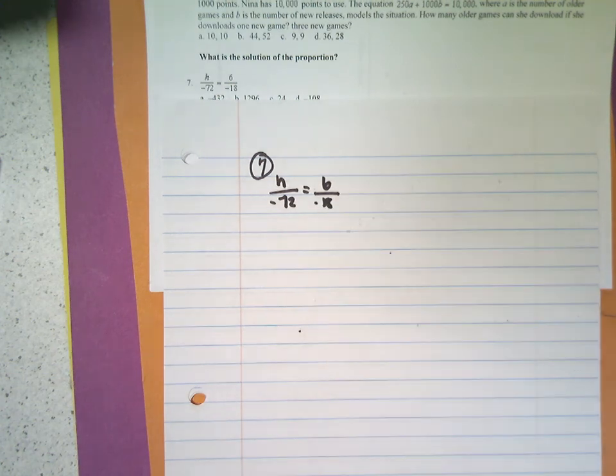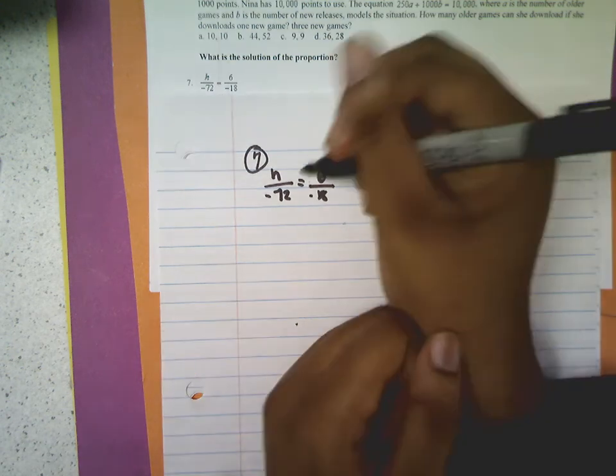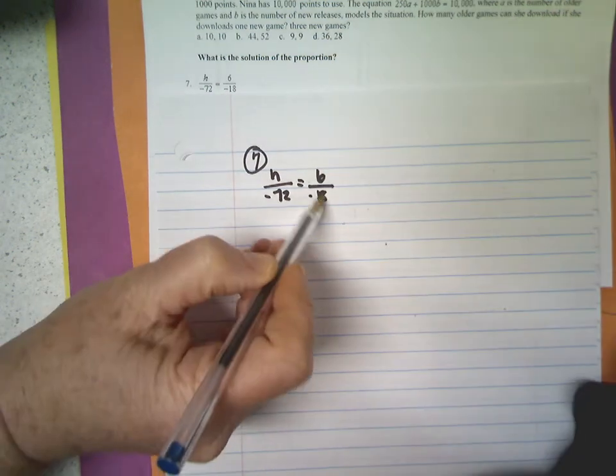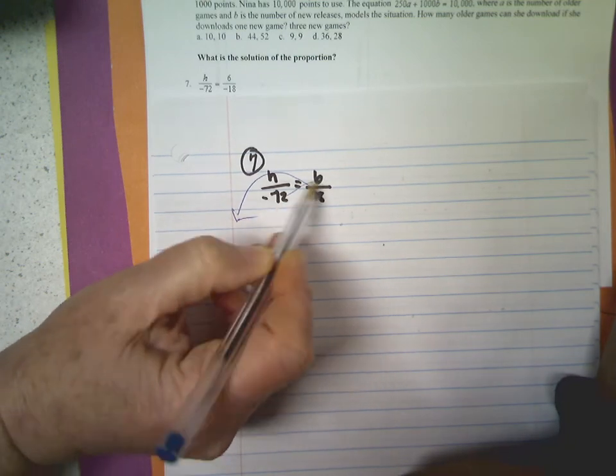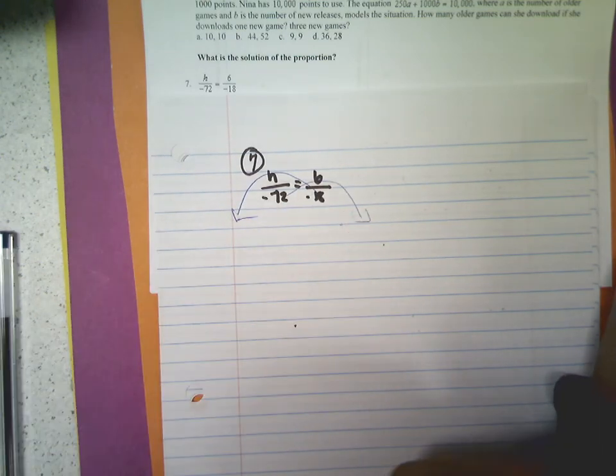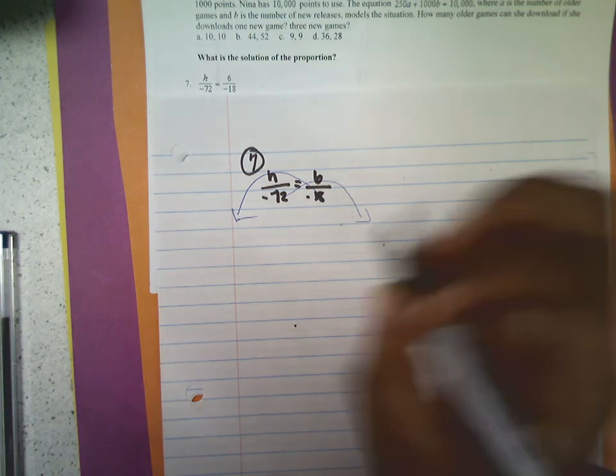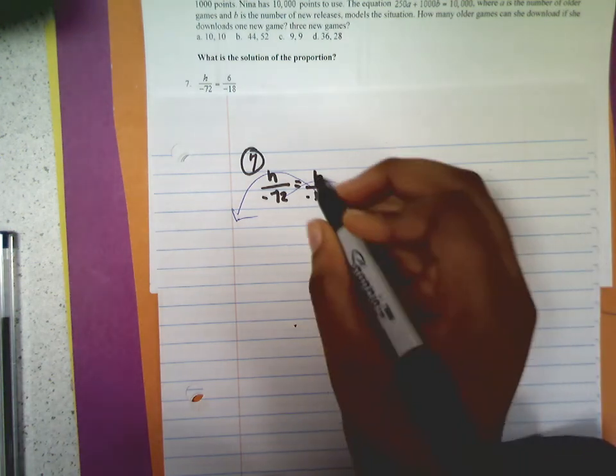Oh shoot. Alright, so now what you gonna do from here? Alright. Yeah, it's called the butterfly. Oh yeah. I remember you supposed to multiply 6 by 72.